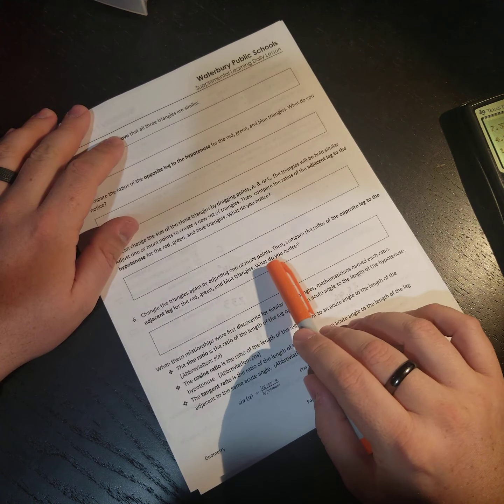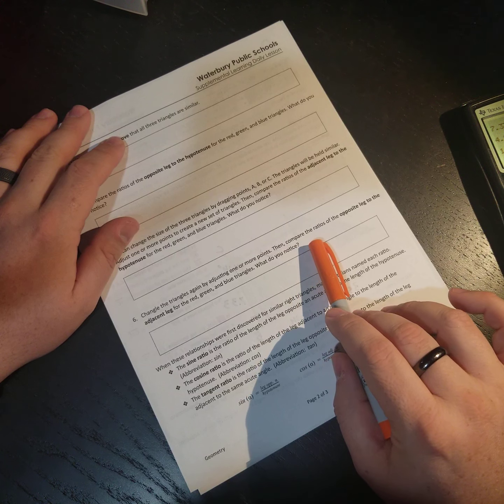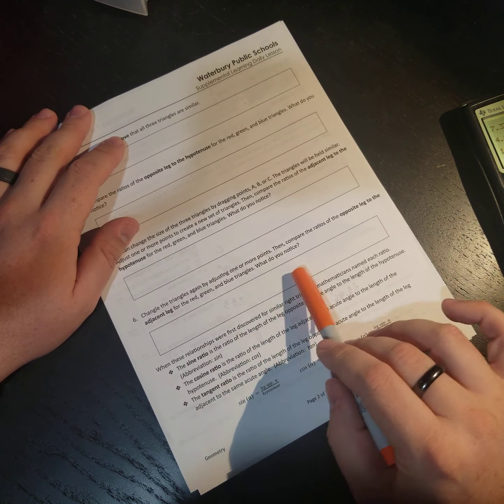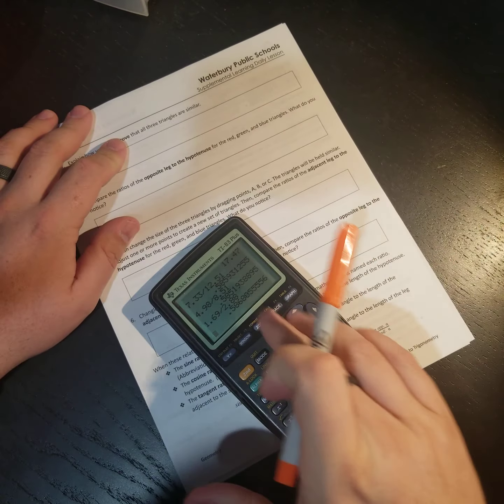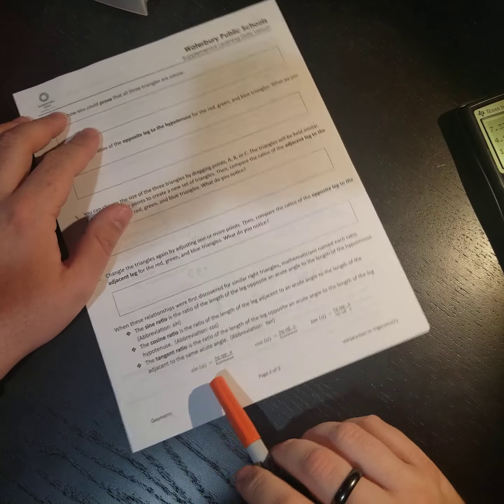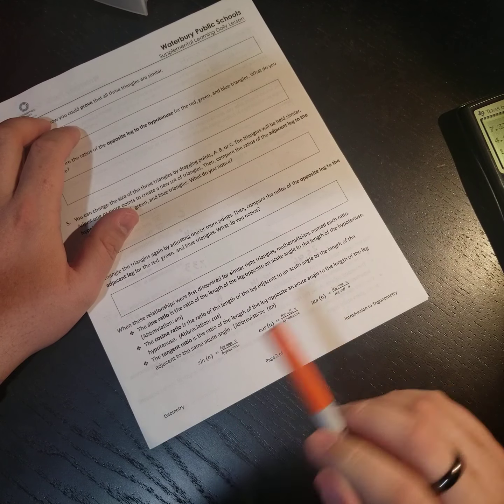Change the triangles again by adjusting one or more points. Then compare the ratios of opposite over adjacent. What do you notice? The ratios are all the same. Even though they're not, I'm telling you they're supposed to be. That brings about sine, cosine, and tangent.